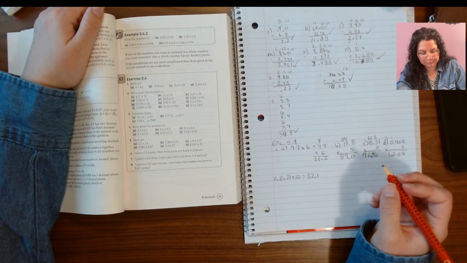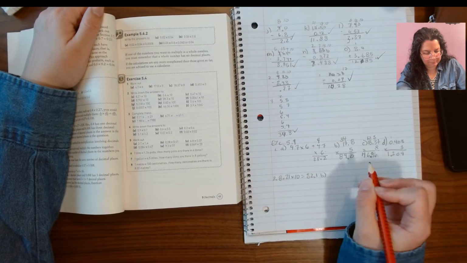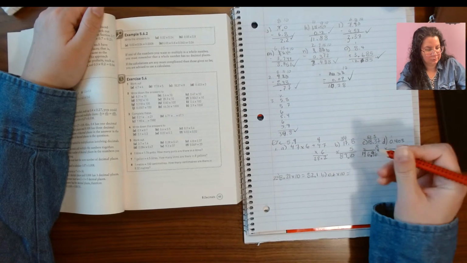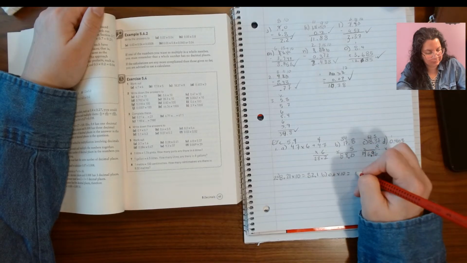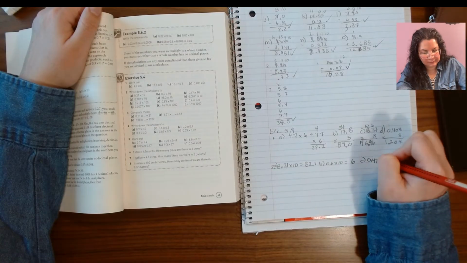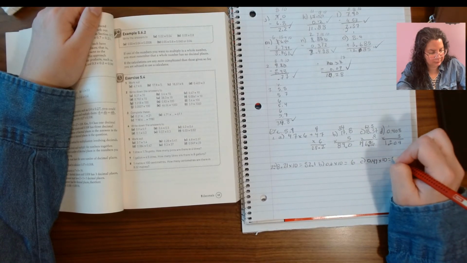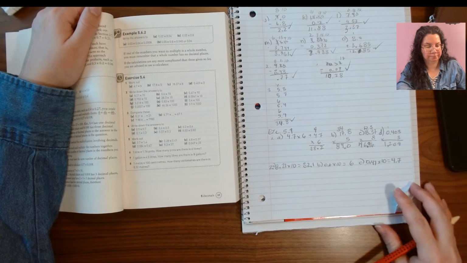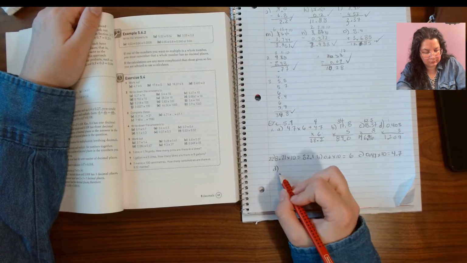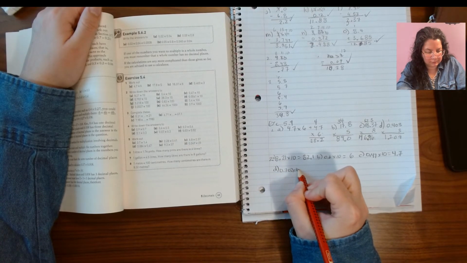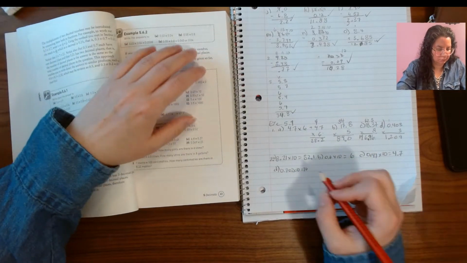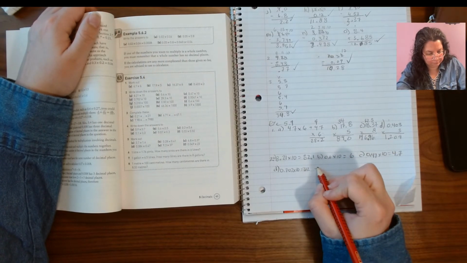That's A. B, 0.6 times 10 equals 6. C, 0.47 times 10 equals 4.7. D, 0.702 times 10 equals 7.02. E.